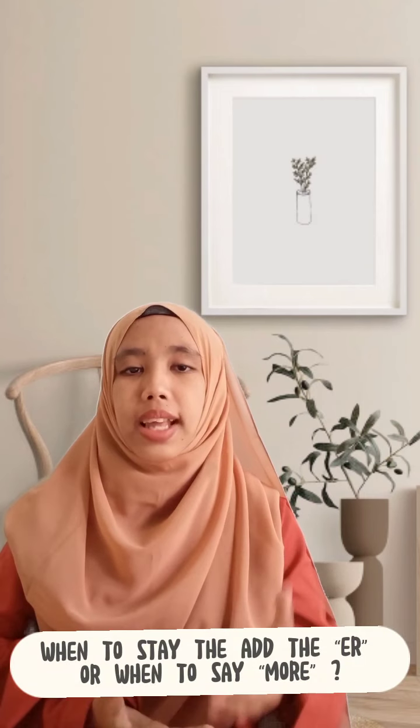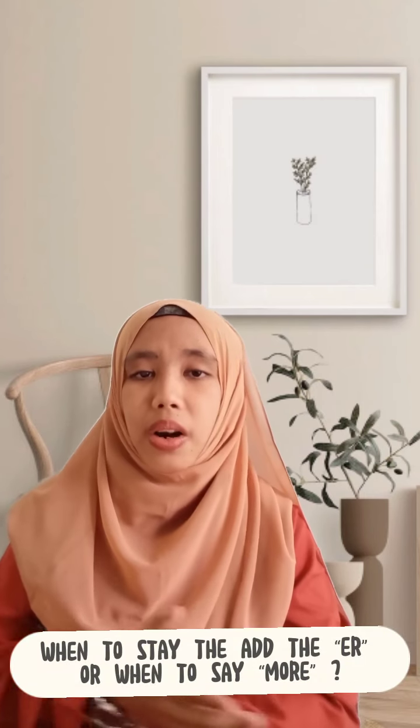So, how do you know when to add -er or when to say more? Well, very quickly, the rule is something like this. If your original adjective is a very short one with one syllable, like big, then to make it comparative we just add -er, or sometimes we double the letter.